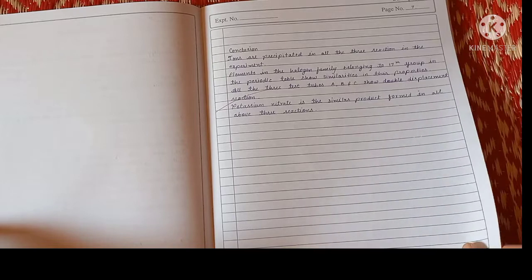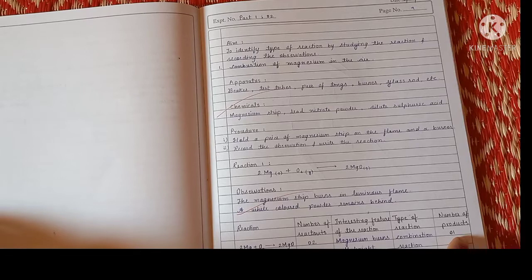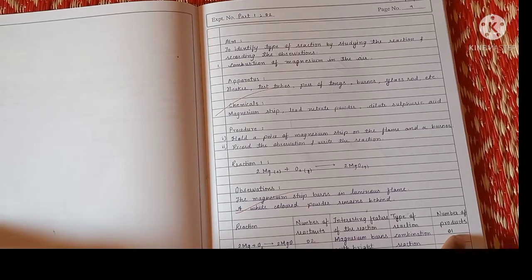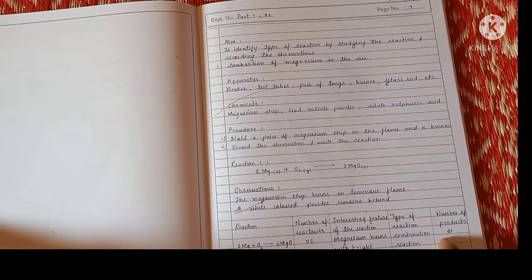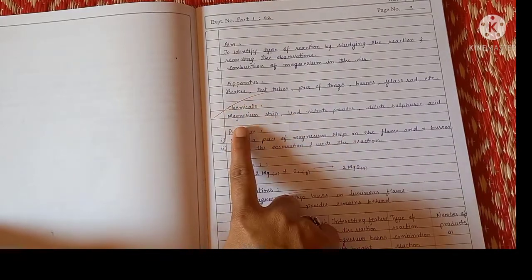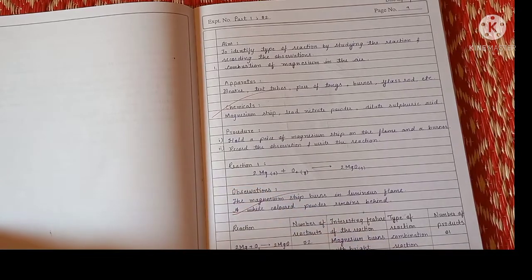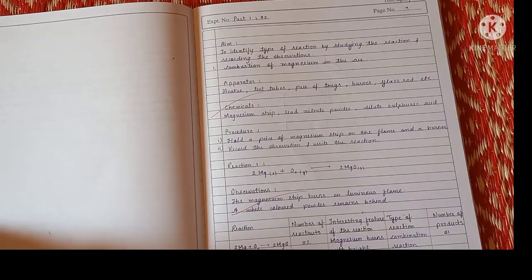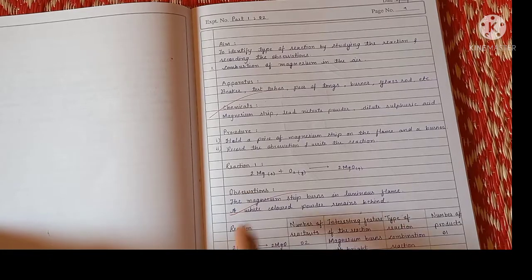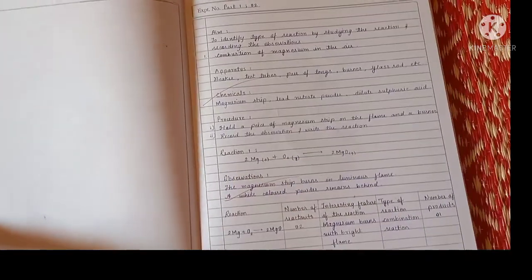Then second experiment, the name of second experiment, to identify the type of reaction by studying the reaction and recording the observation, and the name of the reaction is the combustion of magnesium in the air. So apparatus, then chemicals, then procedure. Here we have to write the reaction. If it is a physics experiment, they have some formula and calculation, and for chemistry we have the reaction. So you also write the reaction and then observation. Okay.